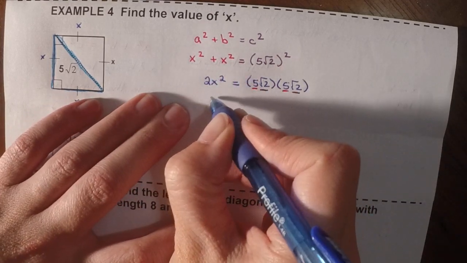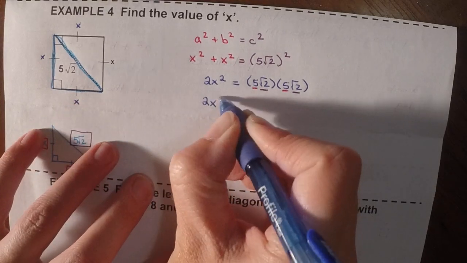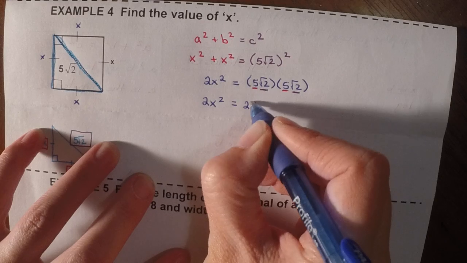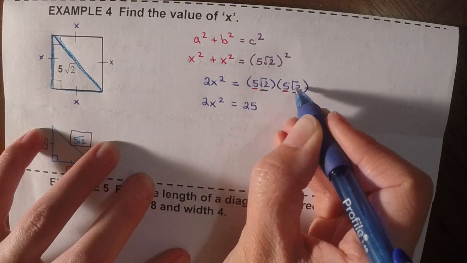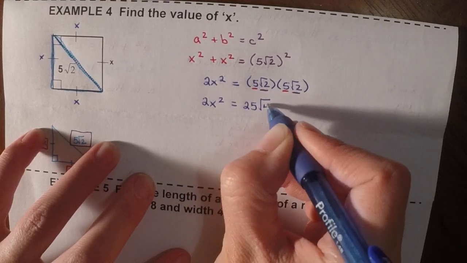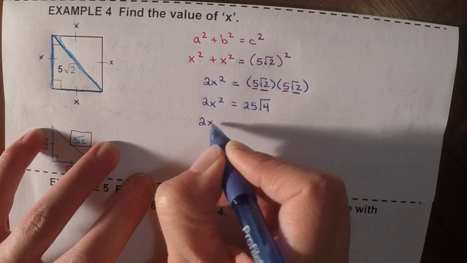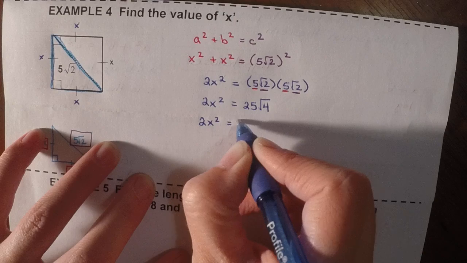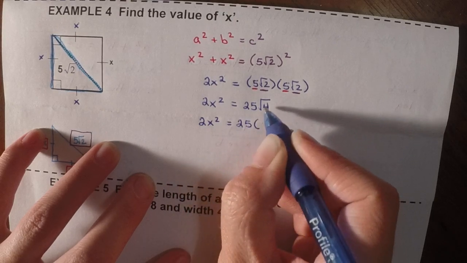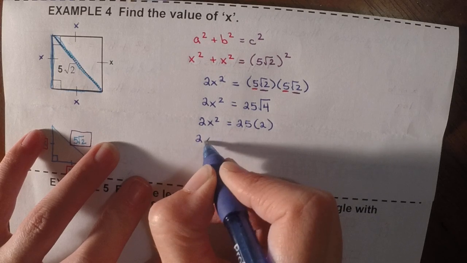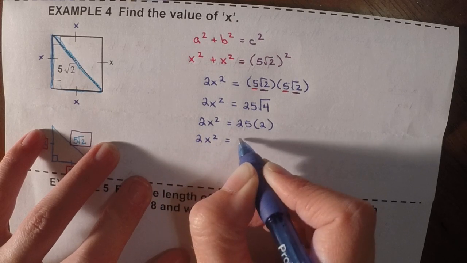So I have 2x squared equals 5 times 5 is 25. And then root 2 times root 2 is root 4. So I can still simplify. So now I have 2x squared equals 25 times the square root of 4, which is 2. So now I have 2x squared equals 50.